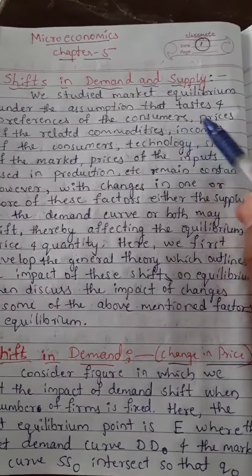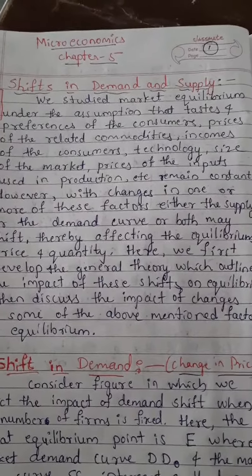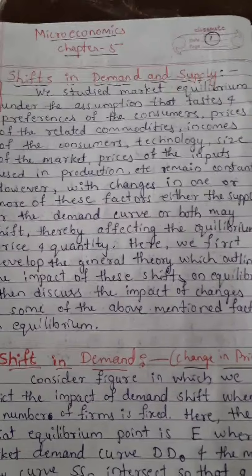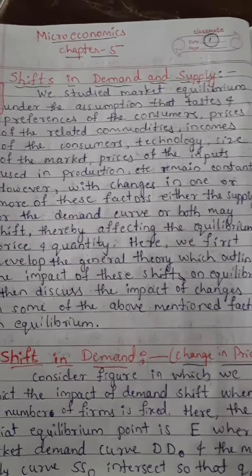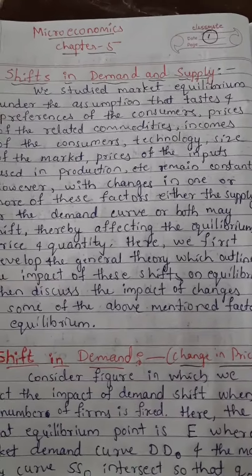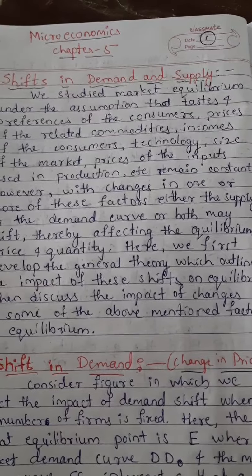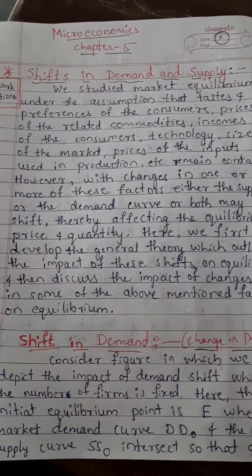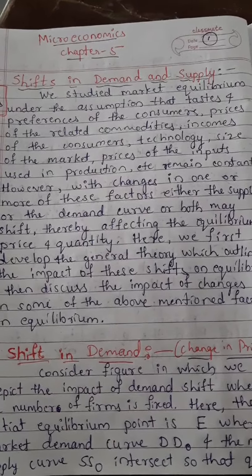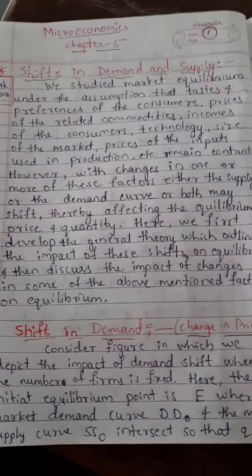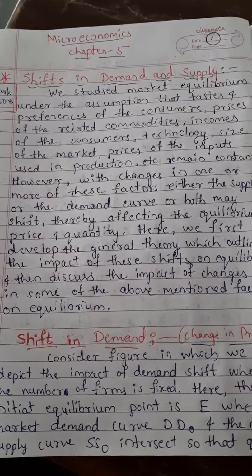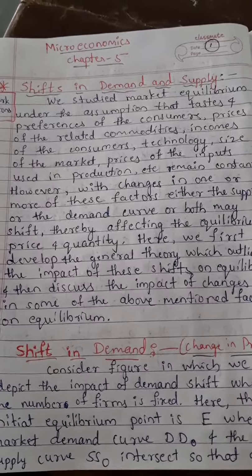We studied market equilibrium under the assumptions that the taste and preference of the consumers, price of the related commodity, income of the consumers, technology, size of the market, price of the inputs used in production, etc. remain constant, other things remaining constant.